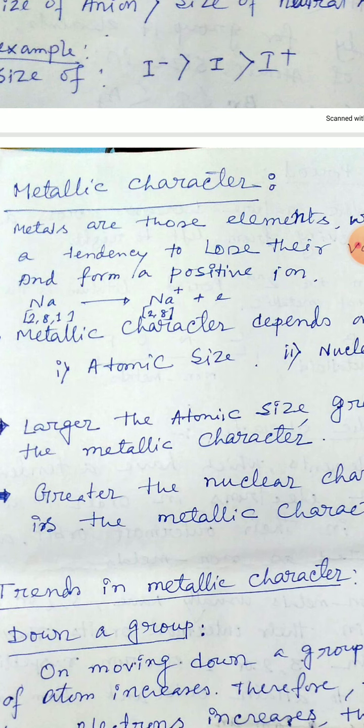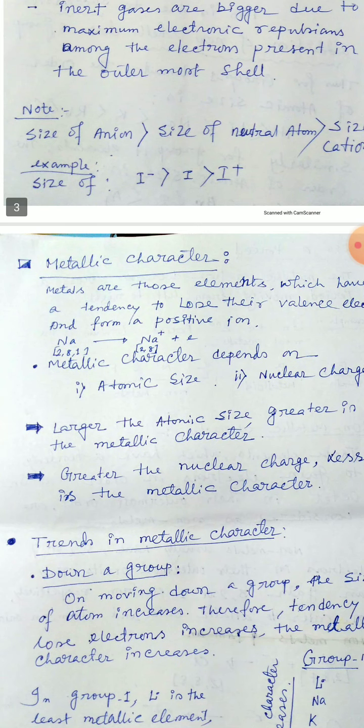Among Na and Na plus, Na plus is more stable, because there are 8 electrons in the valence shell, and according to the octet rule, an element or ion with 8 electrons in the valence shell is more stable. So Na easily loses one electron.